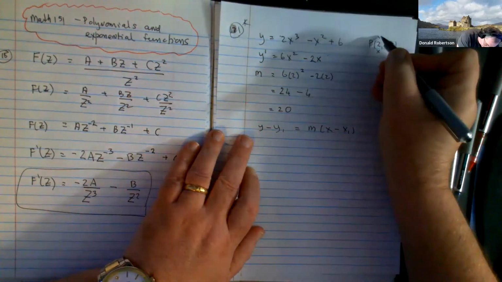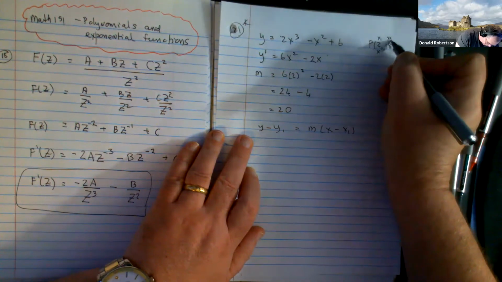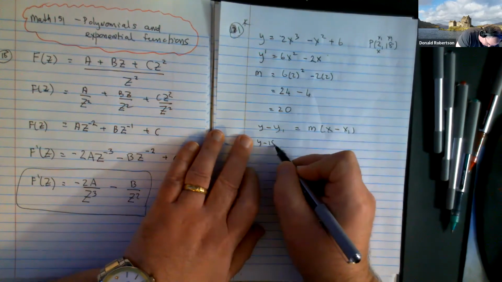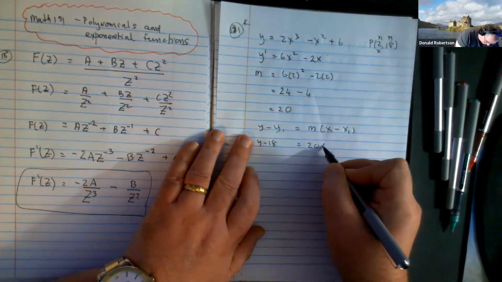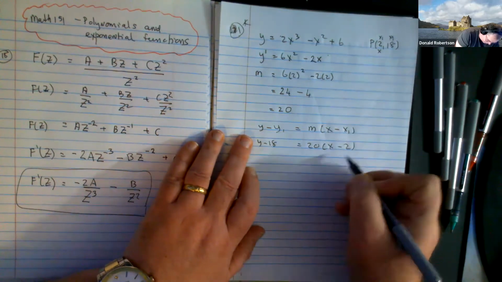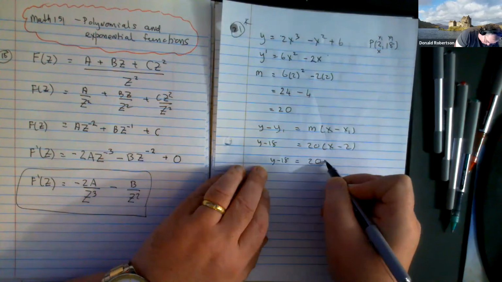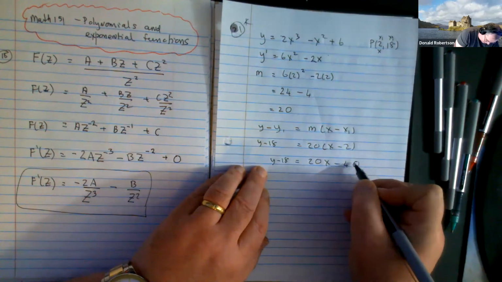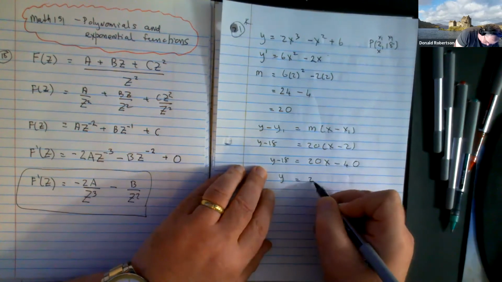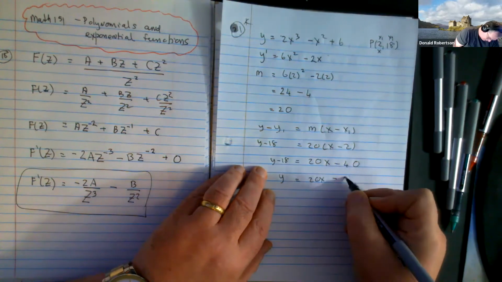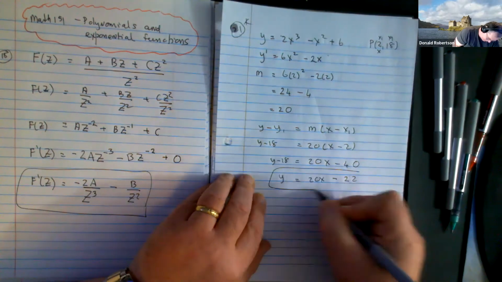And this guy's going to be x1, and this guy's going to be y. So it's y take away 18 is 20 times x take away 2. Y take away 18, distribute the 20. If you add 18 to both sides, I believe you get that. And there is your answer.